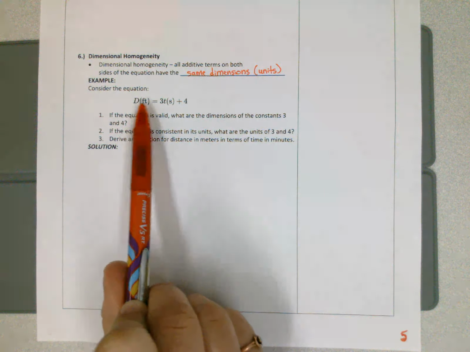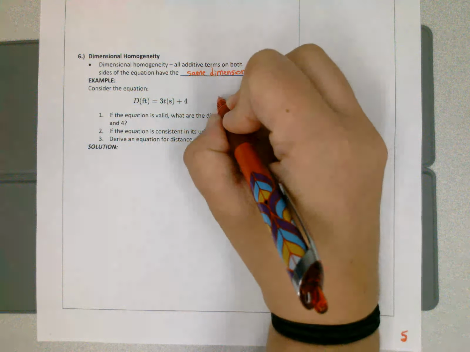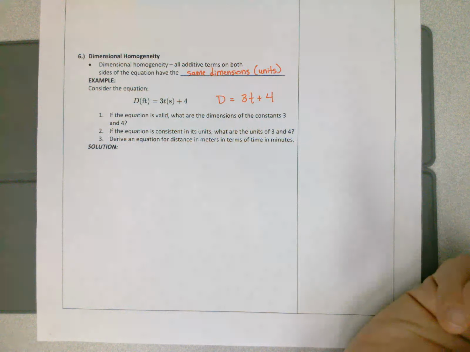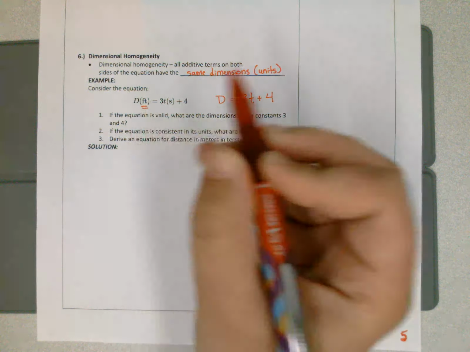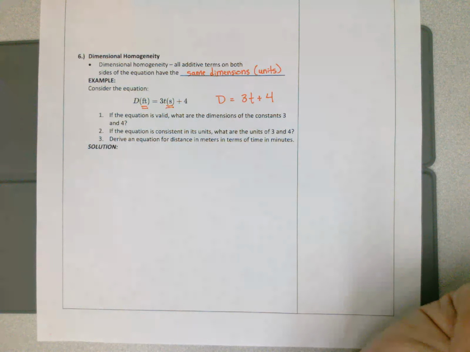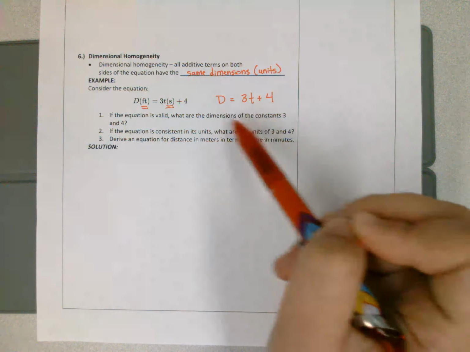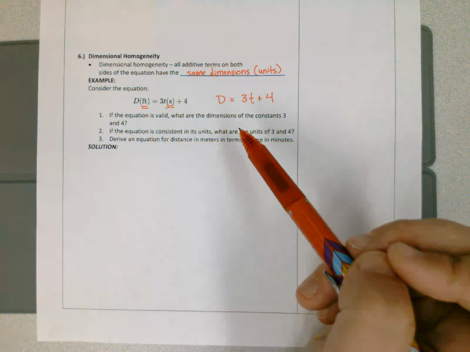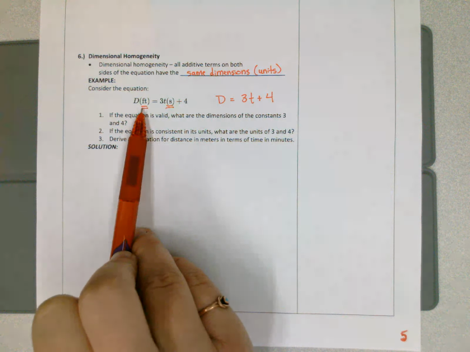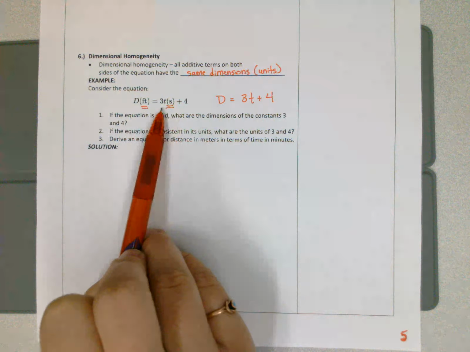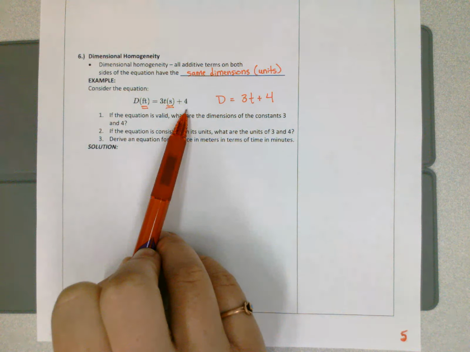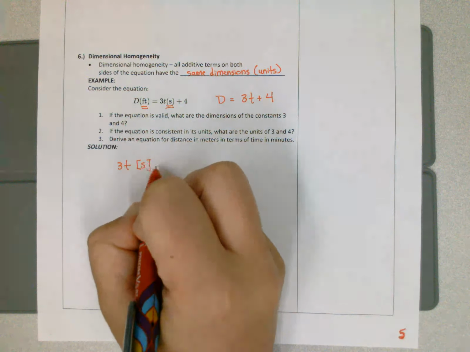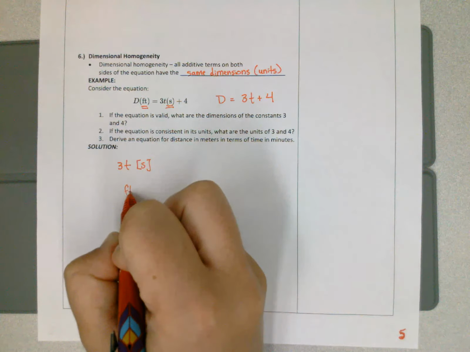So we're going to do one example really quick. We have this equation of d equals 3t plus 4. And the units of d are in feet, and the units of t are in seconds. So in order for this equation to be valid, we need to know what are the dimensions of the constants in this system. So if d is in terms of feet, each of these additive terms must also be in feet. So that means 3t has to have total overall units of feet.